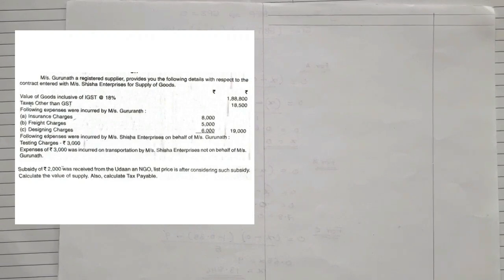Okay, after that they are giving you value of goods inclusive of IGST. This particular price has already GST in it. Whenever it is inclusive, always remember we will have to remove the value out.